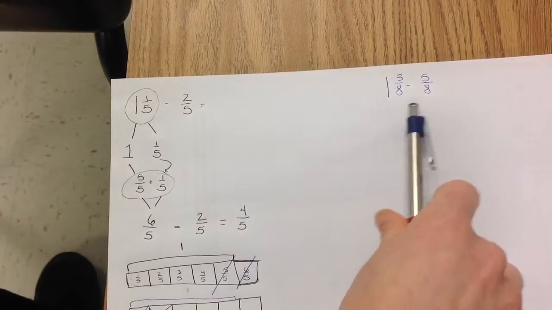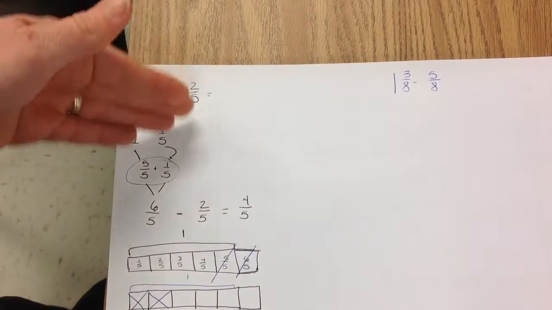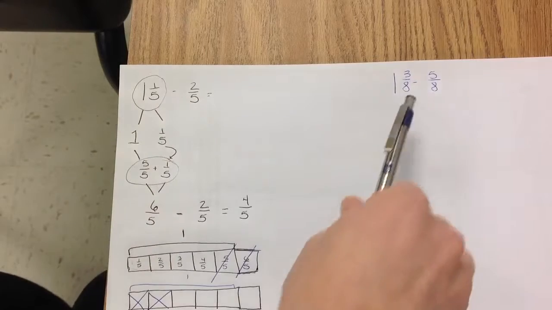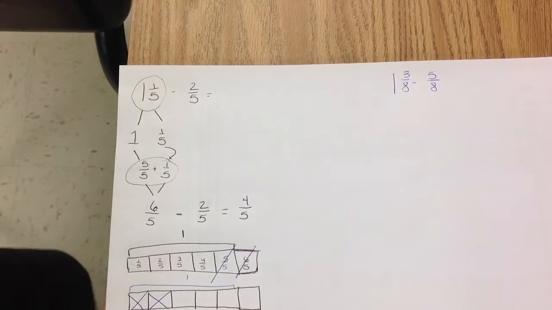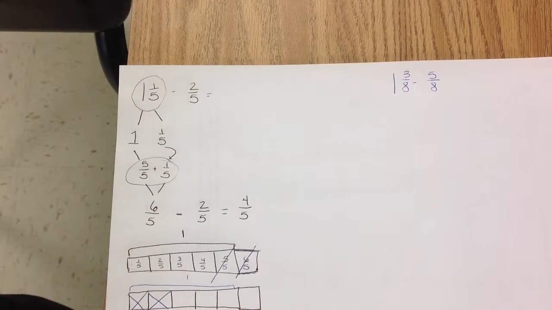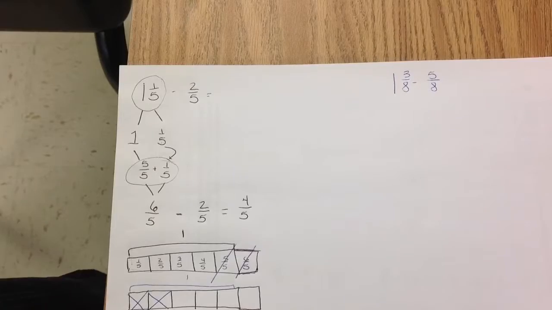I want you to go ahead and write down this problem and use one of the methods we learned over here to solve this problem. Pause while you do it. If you need help, raise your hand. And when you're done, play and see if you got the right answer. Go ahead and pause.